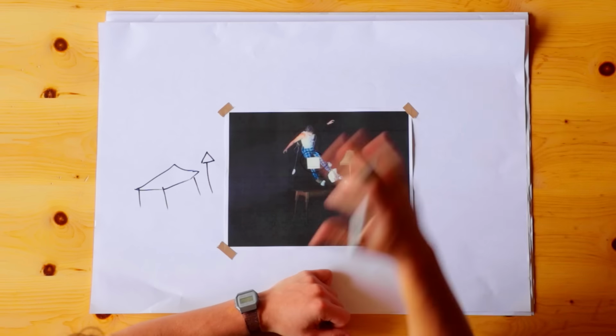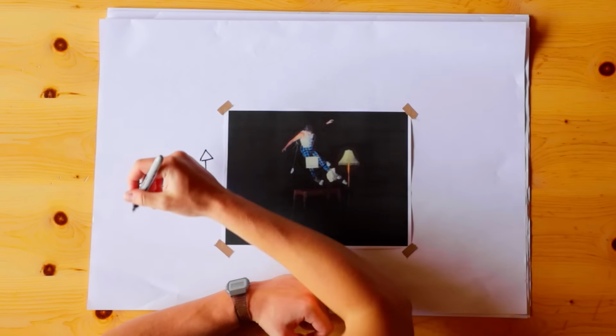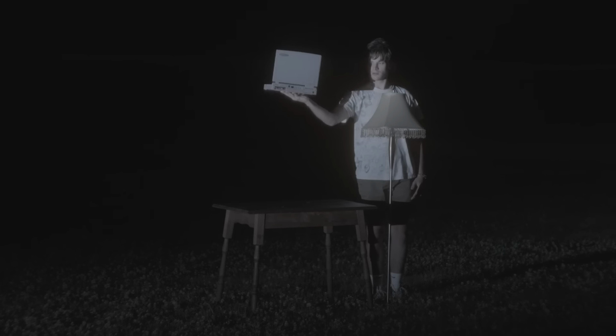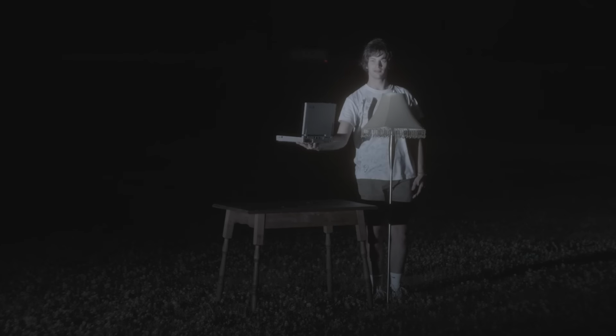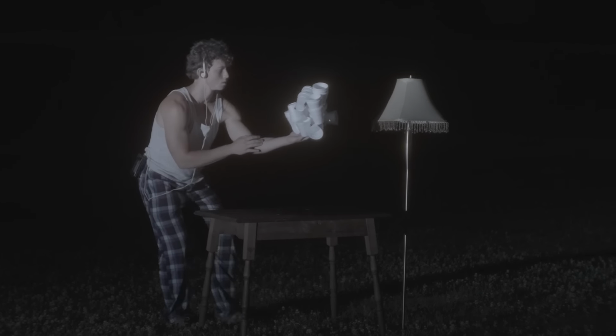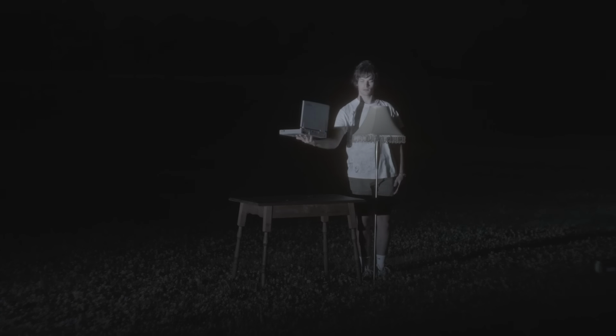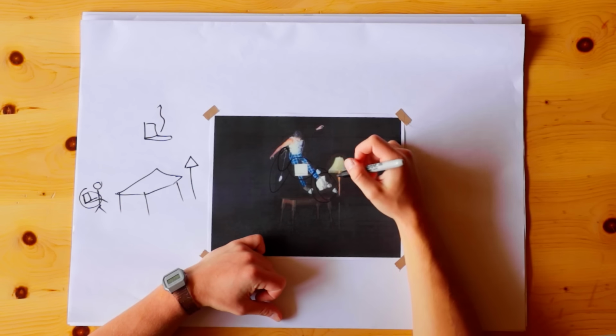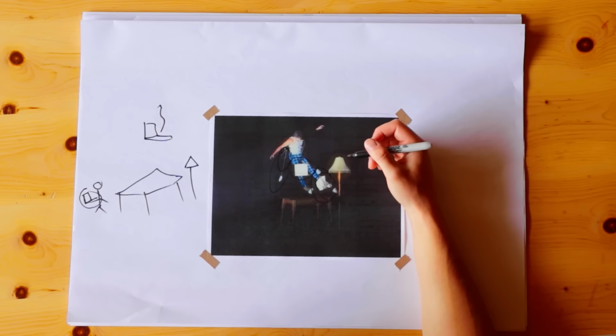So how did I get the laptop to float? The camera's set up in the same position the whole time, and I'm just off to the side with the laptop, floating it up, right? And then I do that for every object in the frame that is floating. So then when I go back in to edit, I literally just mask out this singular laptop, keyframe it and move it around, and then overlay that on top, and then I do the same for all the other things.